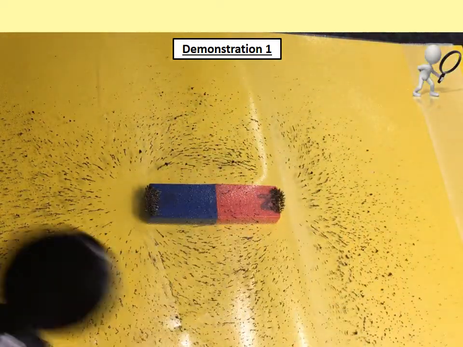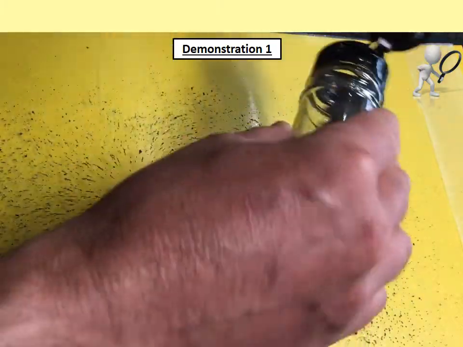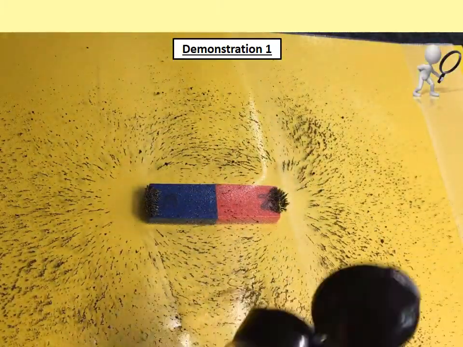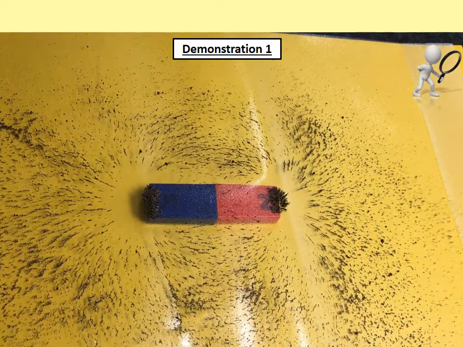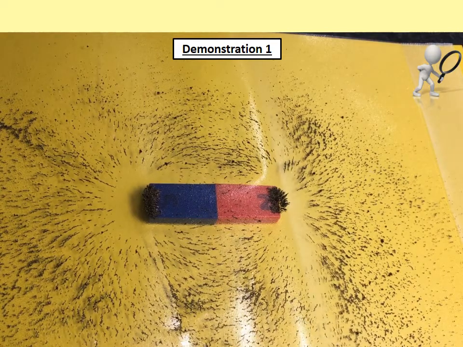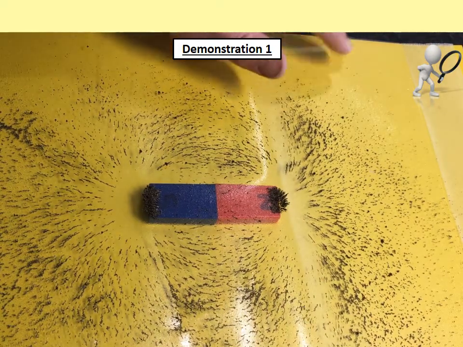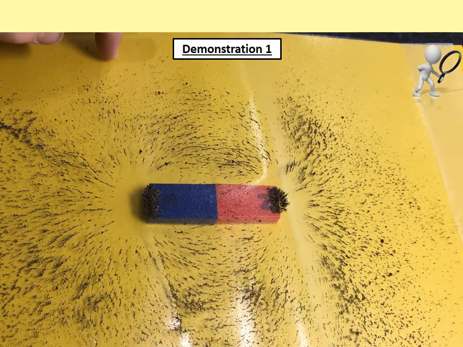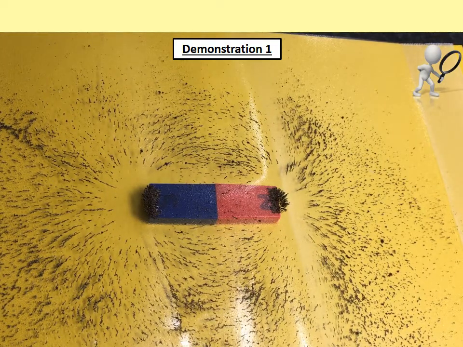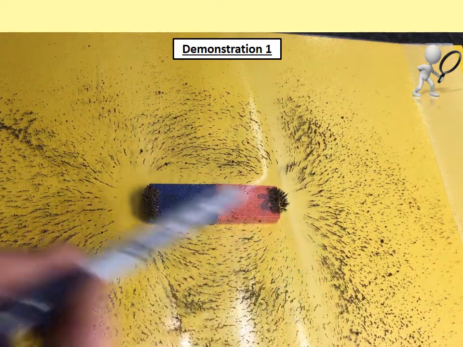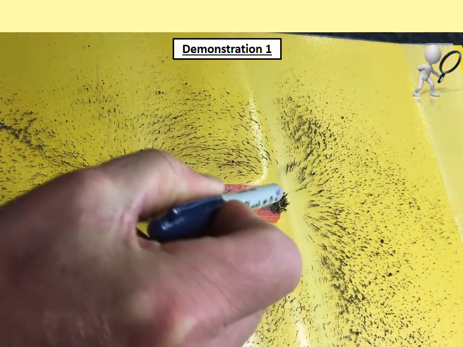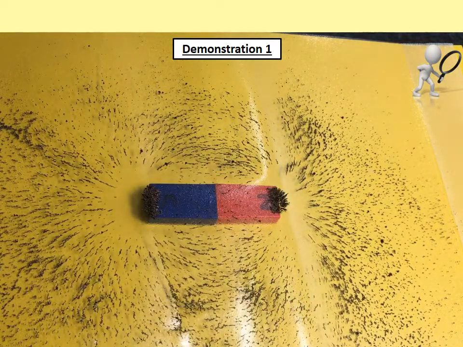The key is to put enough on so you can see the pattern around it, but not put too much on, so know when to stop. Okay, I'm just going to give it a bit of a tap. Okay, so what you should see is we've got quite a lot of the iron filings sticking to the North Pole and the South Pole. That's because they're the strongest parts of the magnet. So we say the magnetic field at the poles is the strongest.